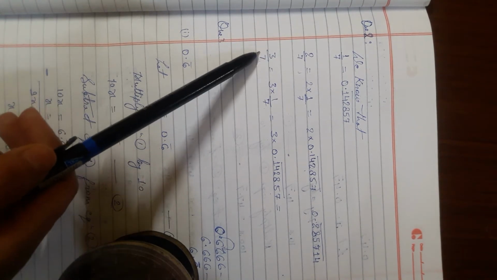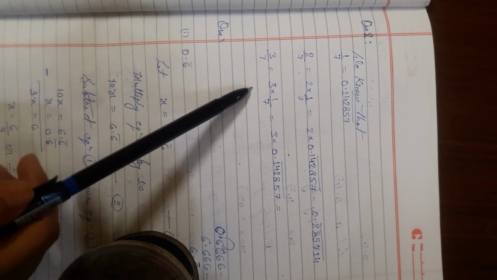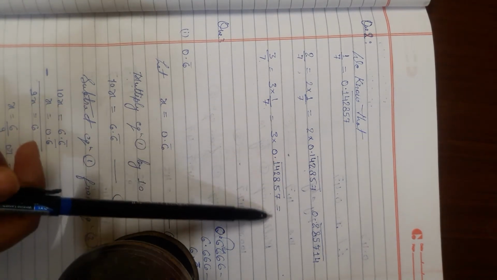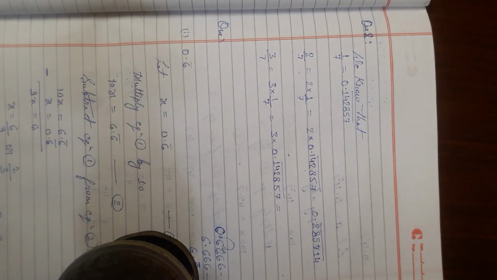In the same way, we can write 3 upon 7 is equal to 3 multiplied by 1 upon 7. Then put the value of 1 upon 7 and then multiply. In the same way, you will find for 4 upon 7, 5 upon 7, 6 upon 7. Now come to the question number third.